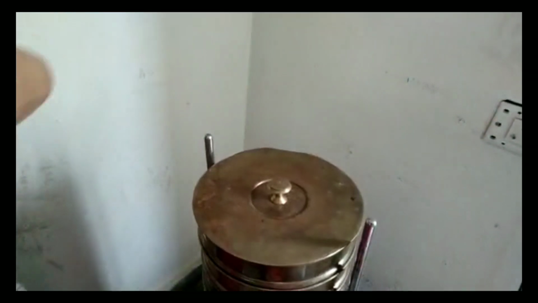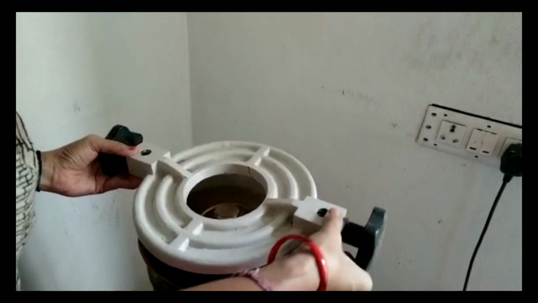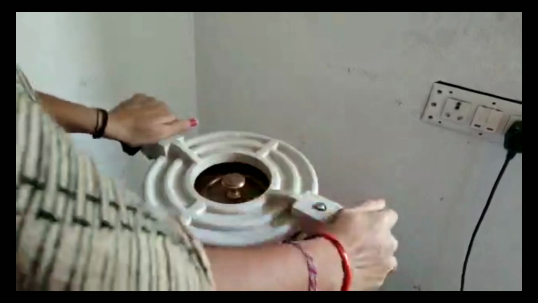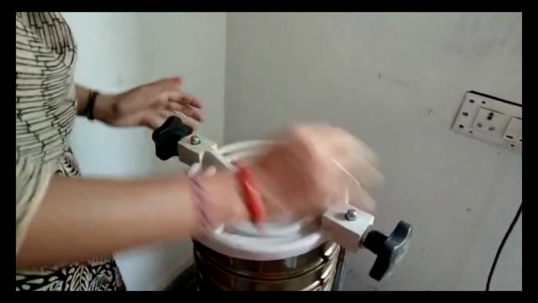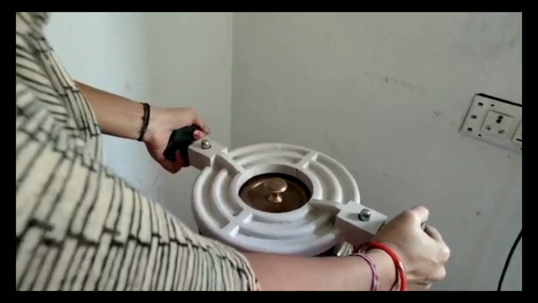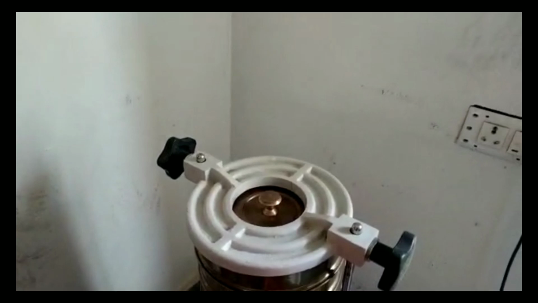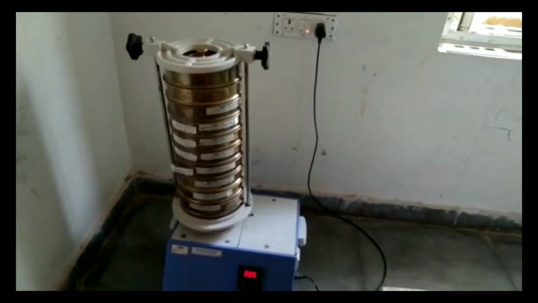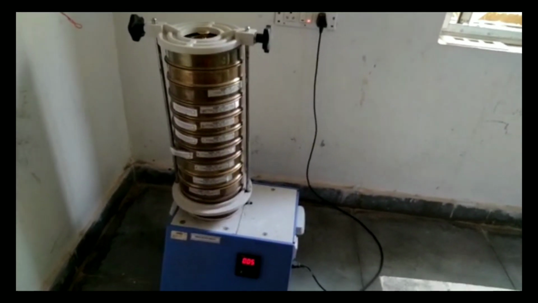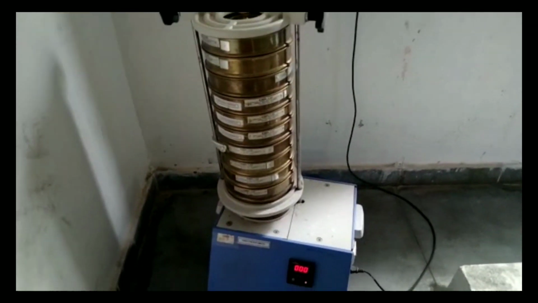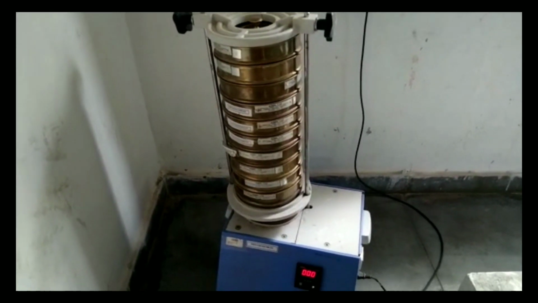Close the lid and close the top lid also, that is the sieve shaker top plate, completely. It should be tight. If it is loose, the sieve shaker will work in that working position and the sieves will be disturbed. Here is the on/off button. We have already set the time to 5 minutes. A maximum of 5 minutes is enough to sieve the soil sample.